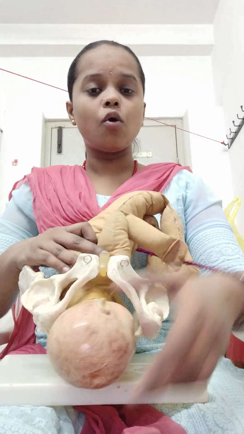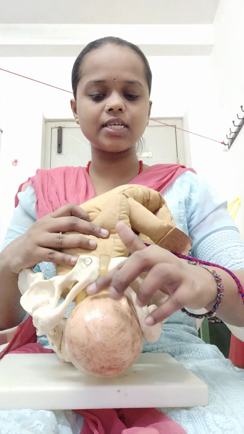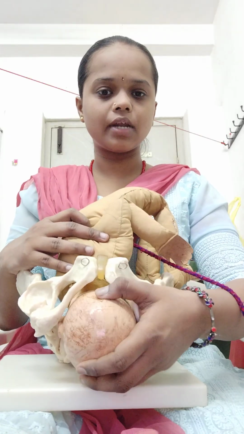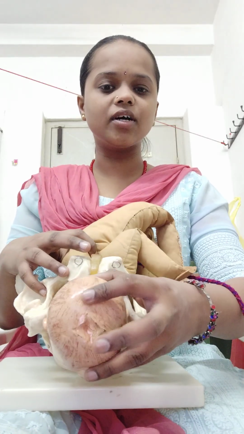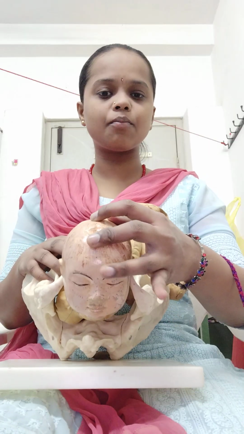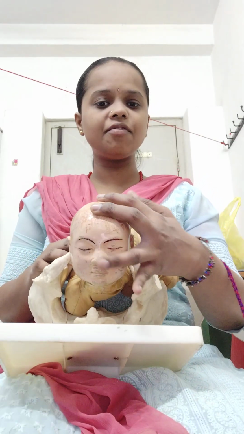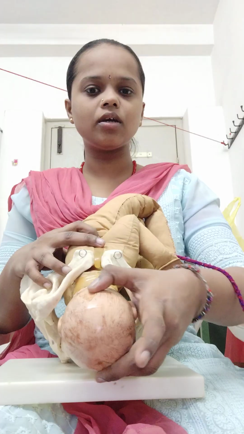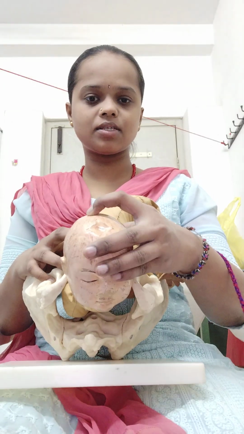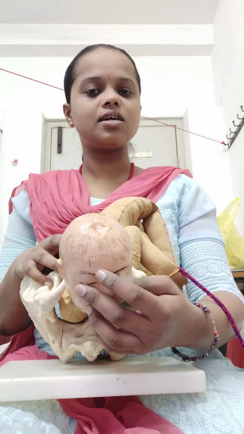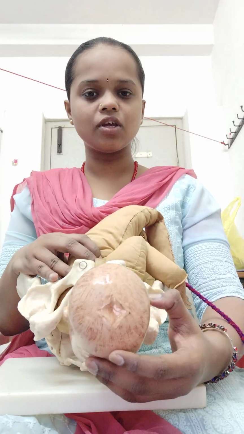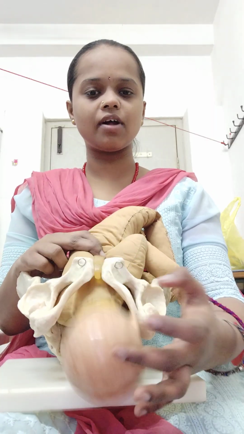So they will ask, what are the parts which come first? First is the occiput, right? Then the vertex. After the vertex comes the brow. After the brow comes the face. So occiput, then vertex, then brow, then face. That's how the head delivers by extension. When the head delivers by extension, it falls down.